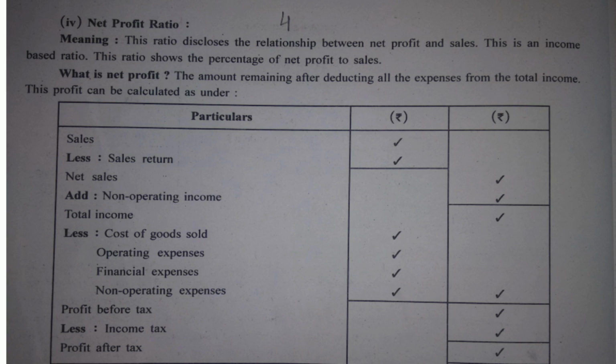So, total income that we have obtained after adding non-operating incomes to the net sales, then we have deducted all the expenses. Once we have deducted all the expenses from income, the figure obtained is profit. But which profit is this? This is profit before tax. So from this you will deduct income tax, the percentage for which will be given in the respective question and illustration.